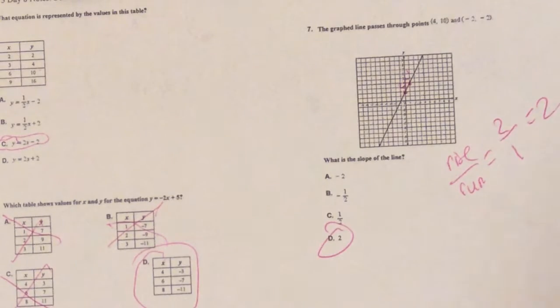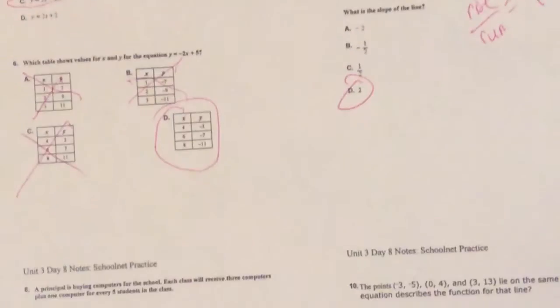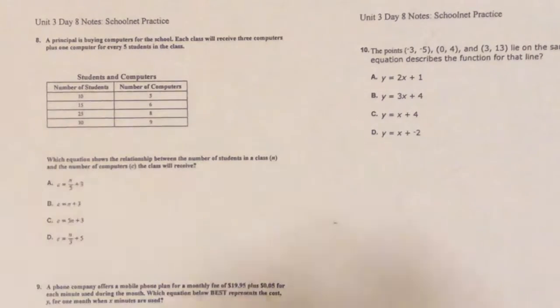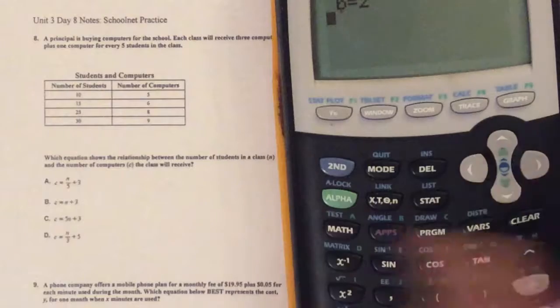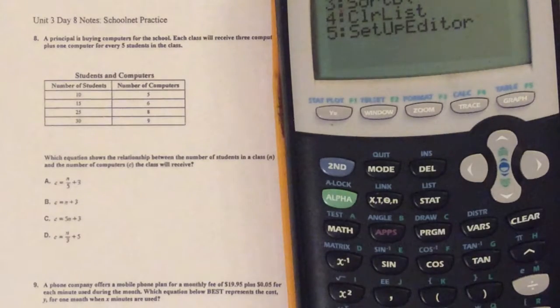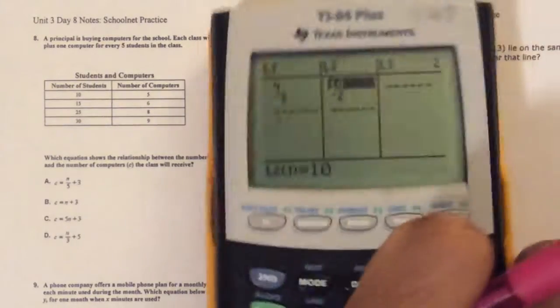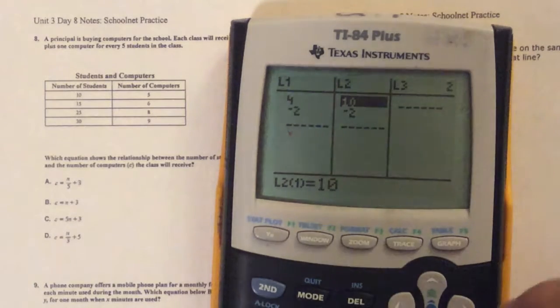Now let's move on to problem number 8. It says a principal is buying computers for the school. Each class will receive 3 computers plus 1 computer for every 5 students in the class. Which equation shows the relationship between the numbers of students in a class and the number of computers? So they're asking you to create an equation using that table. Obviously, if you don't have a calculator, you're going to have to do it the old-fashioned way, but we do have a calculator, so let's go ahead and plug it in.